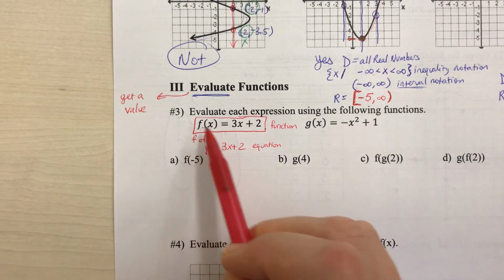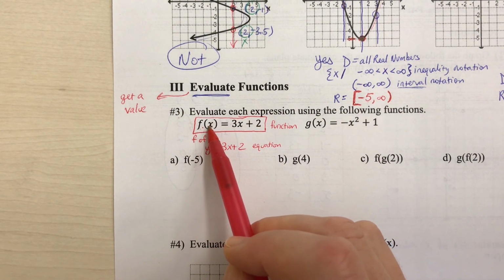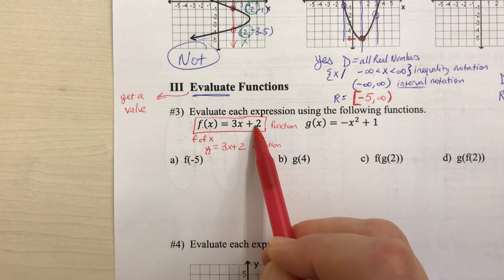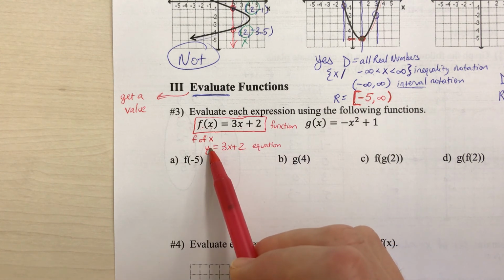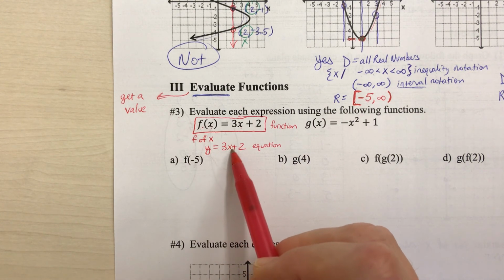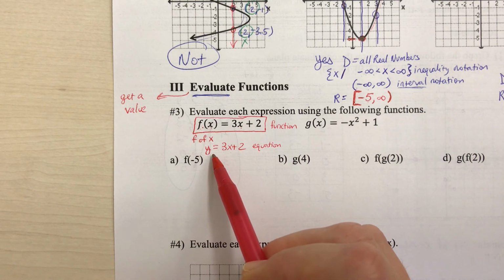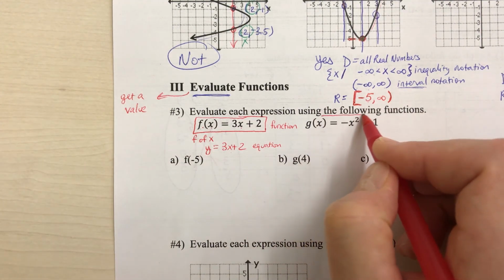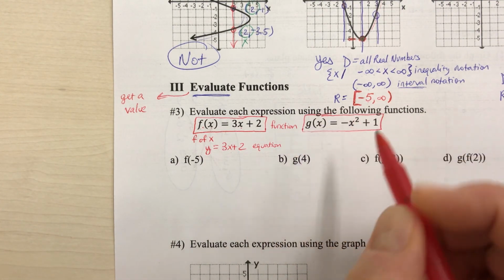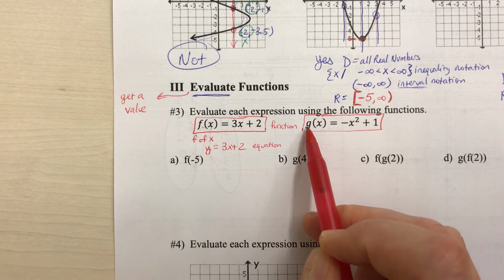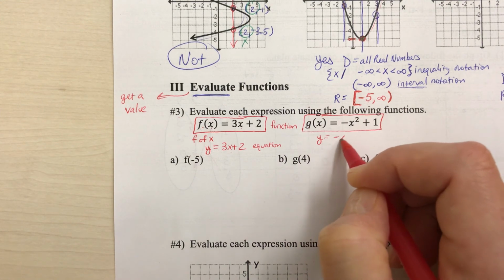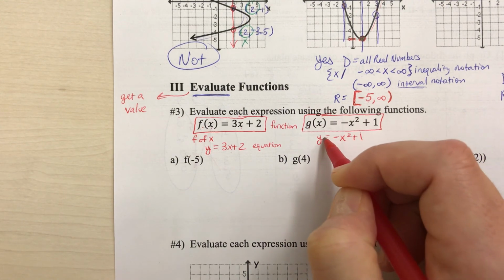So this is the function, the set of x's where we substitute a number for x, and 3x plus 2 gives us the y values. So the idea is that if we put a number into the function for x, what comes out is a y value. So there's the f function. There's a second function here, and we give that a different letter. We call that g in this case, g of x. But again, that means y equals negative x squared plus 1.